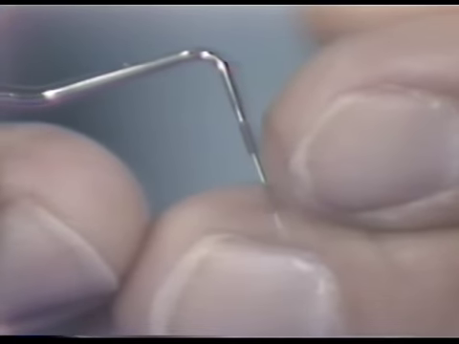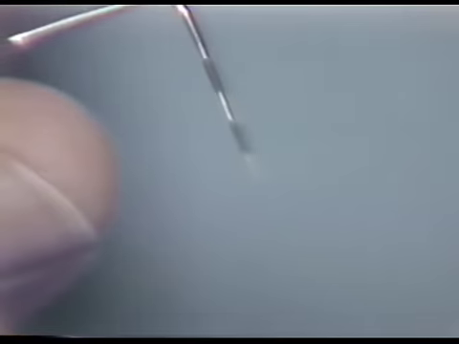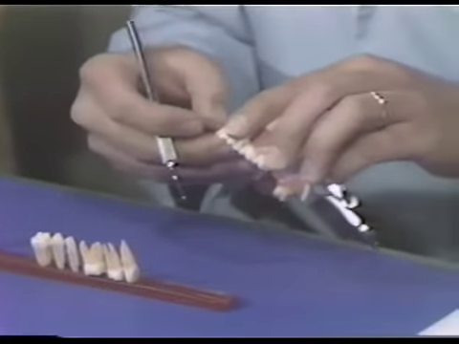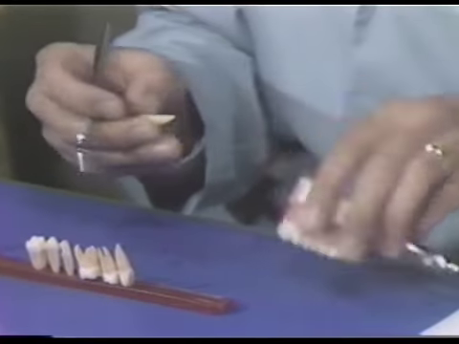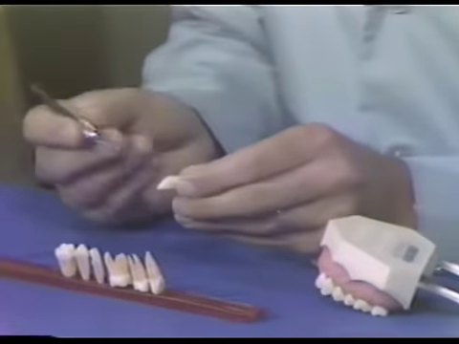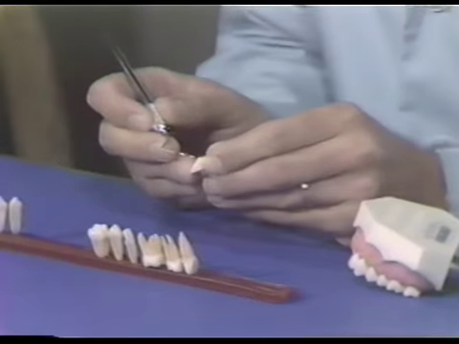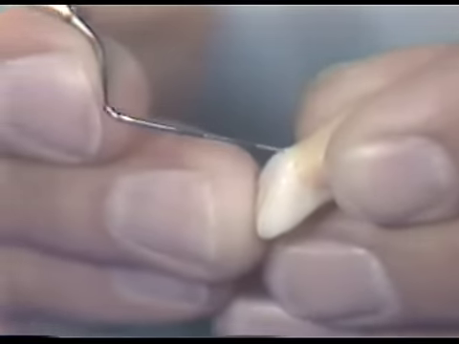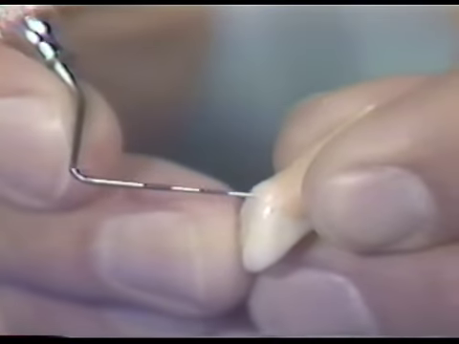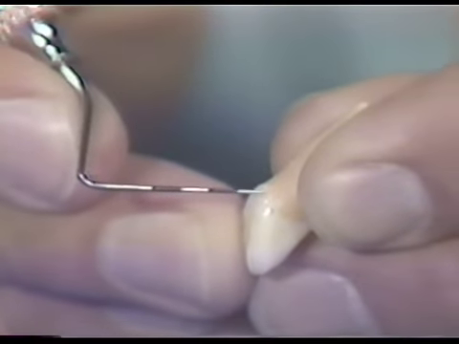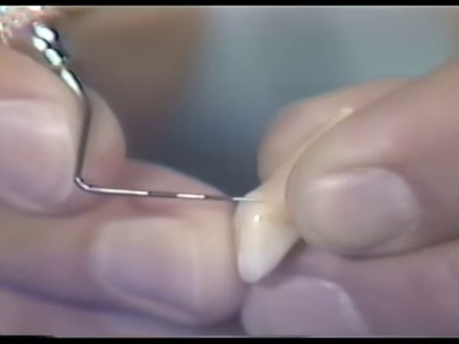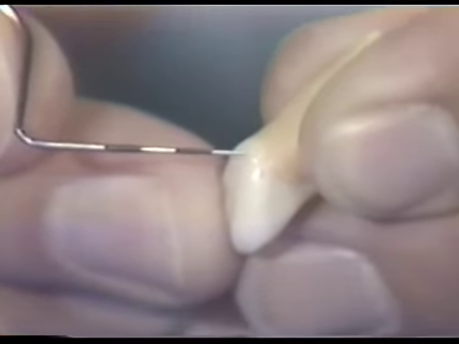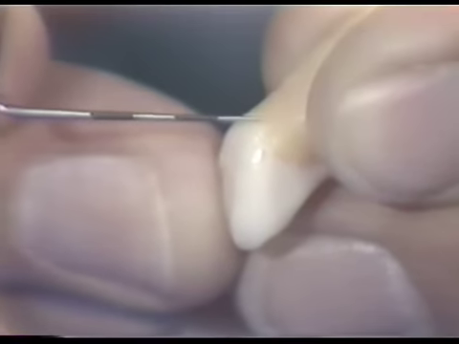Now, in determining the position of the cementoenamel junction, let me take this tooth out of the typodont here to demonstrate for you. The periodontal probe is held at an angle of approximately 45 degrees to the surface of the tooth. In teeth with distinct contours, the area of the cementoenamel junction is easier to determine than it is in teeth where the contours at the cementoenamel junction are slightly flatter.